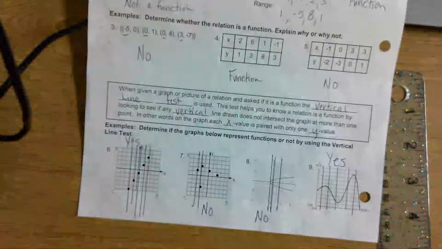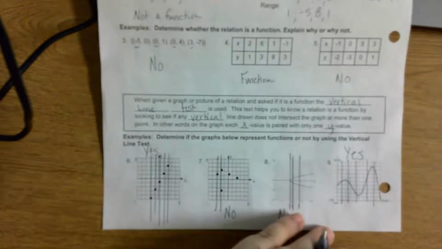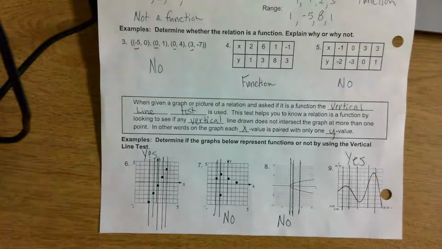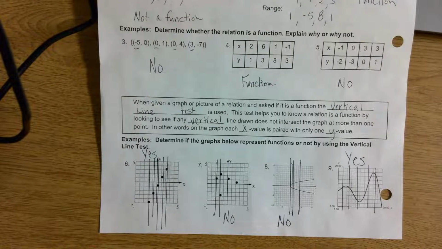All right. So if ever you're given a graph and you need to figure out if it's a function or not, all you have to do is get out your handy dandy ruler and double check. Does anything hit in the same place when I draw a vertical line up and down?